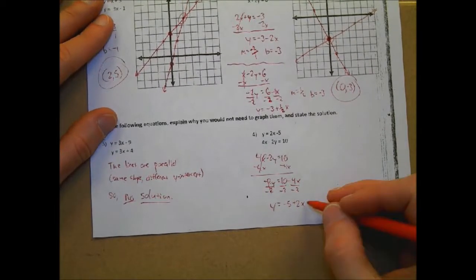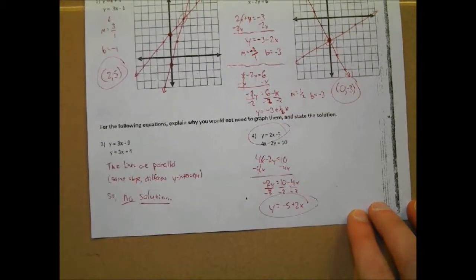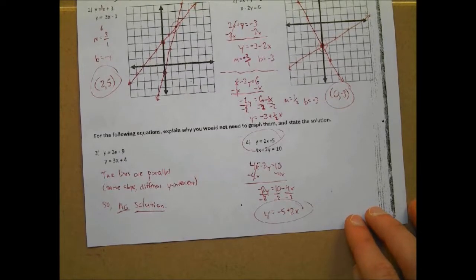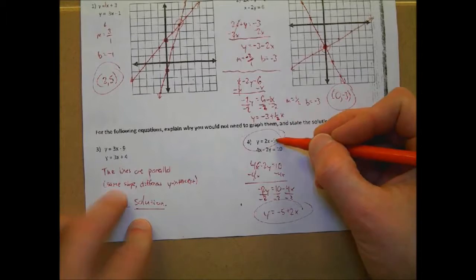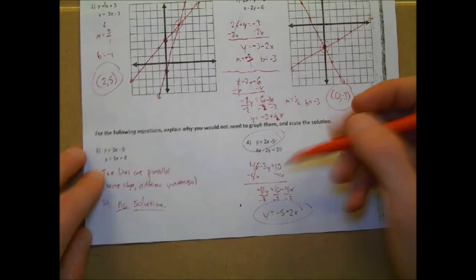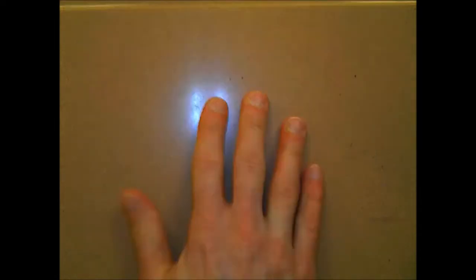Okay, now, there's our second line. There's our first line. What do we notice about these two lines? So, Hannah? They are the exact same line. Exactly the same. Same y-intercept, negative 5, same slope, 2. So if they're the exact same line, where do they intersect?